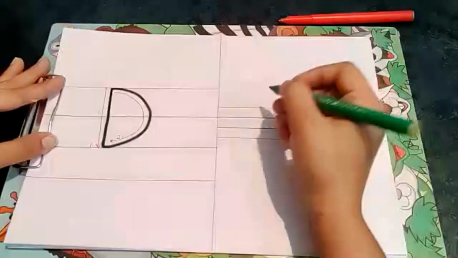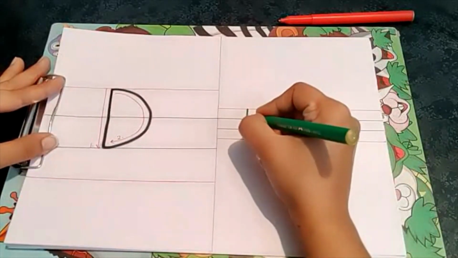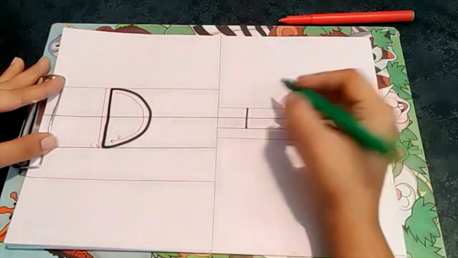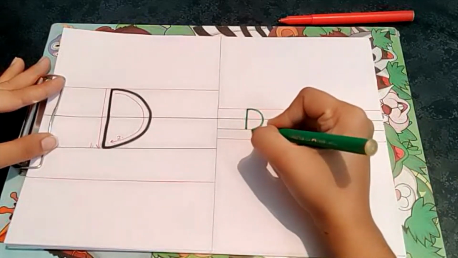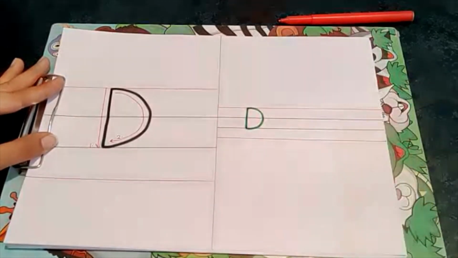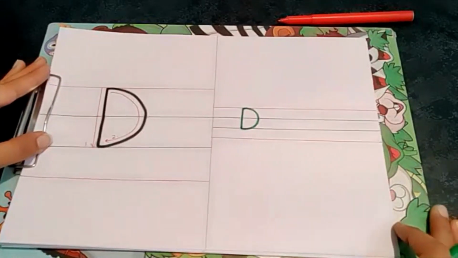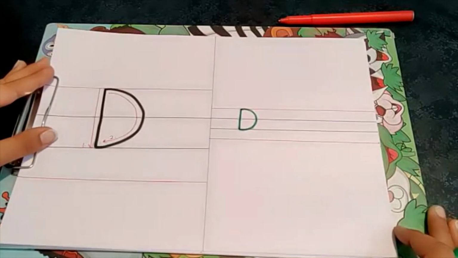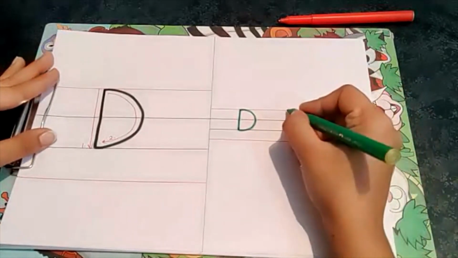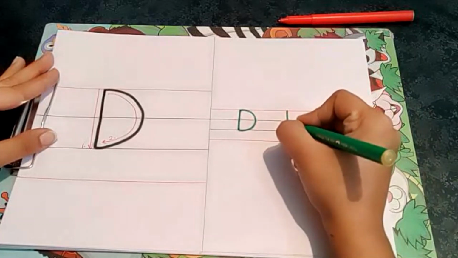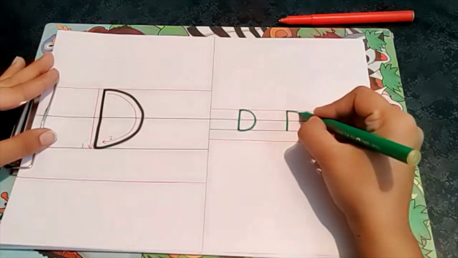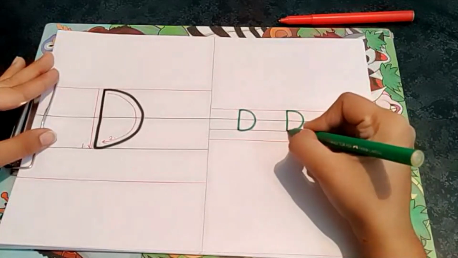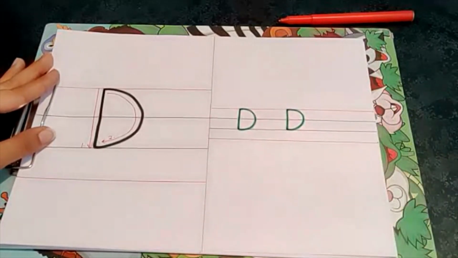Let's try it. A standing line from upwards to downwards and a curve like this. Letter D. D for dog. D for doll. Let's try it one more time. Standing line from upwards to downwards and a curve from upwards to downwards. Letter D.